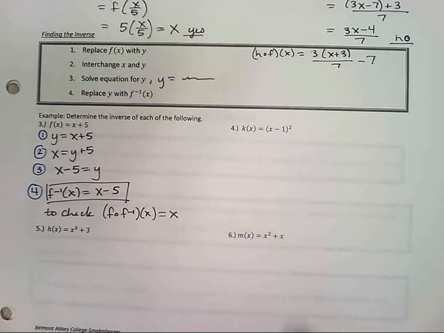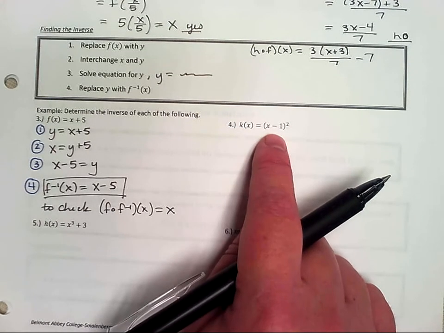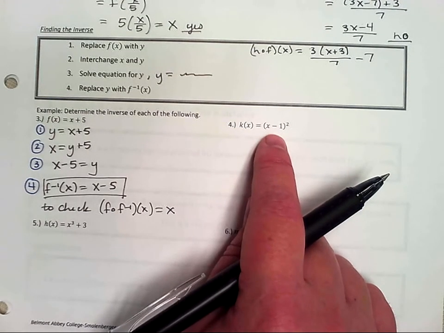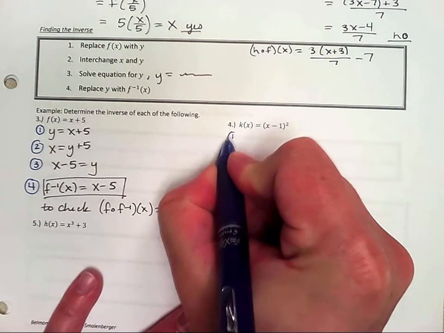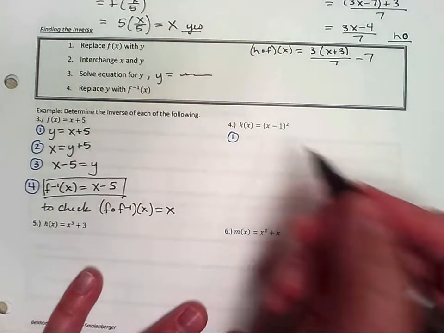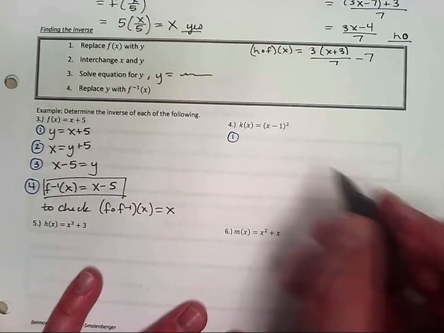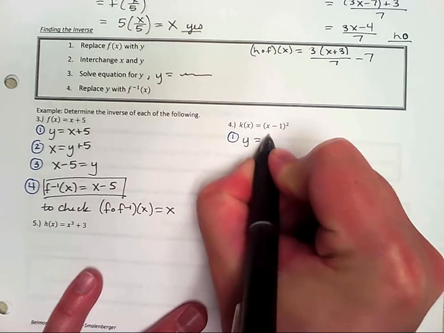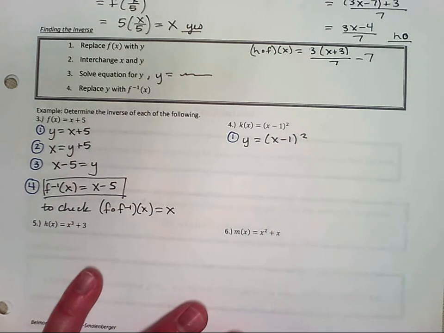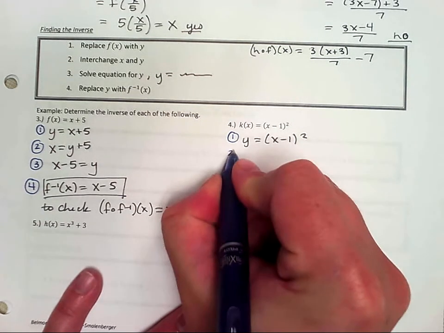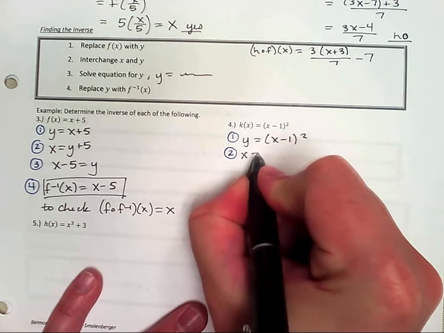Okay. Number 4, k of x equals x minus 1 squared. Okay, so step 1 is replace f of x with y. Here we have k of x. It doesn't matter what our function is called, right? So I'm just going to write y equals x minus 1 squared. Step 2 is interchange x and y. So I'm switching x and y.